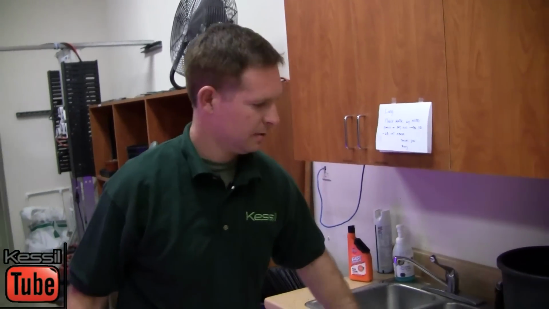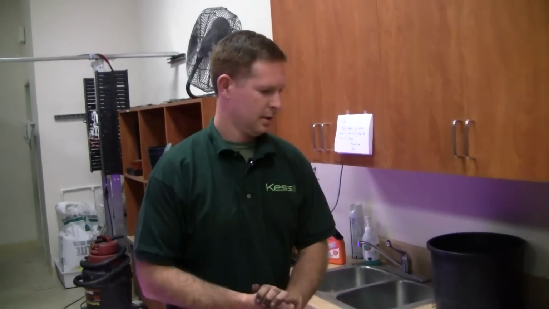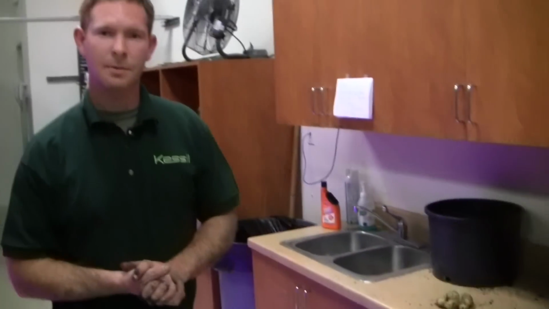Right now it looks like maybe a redder spectrum is a little better, but again, this is pretty inconclusive as it's the first time growing the crop. But thanks for coming in, and we'll let you know how the experiment continues. Thanks.